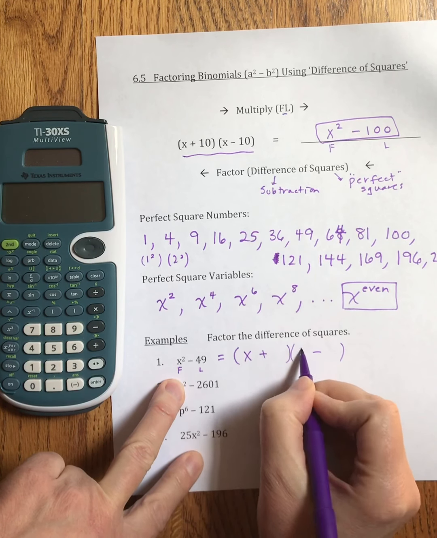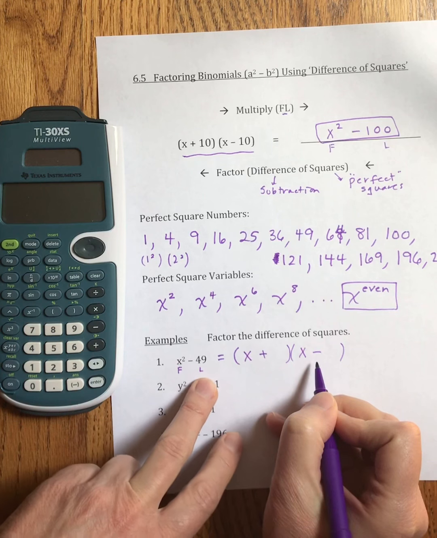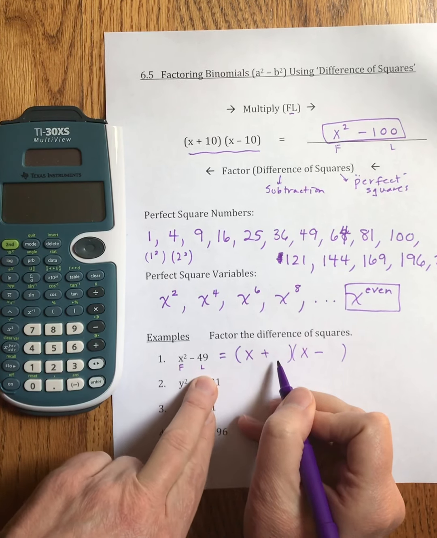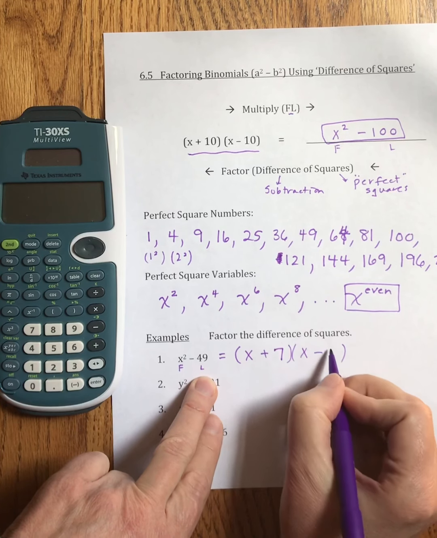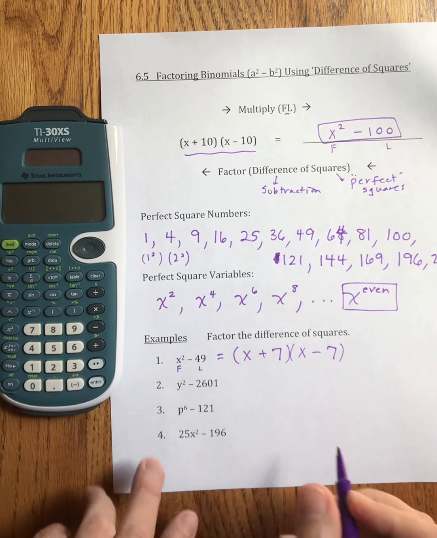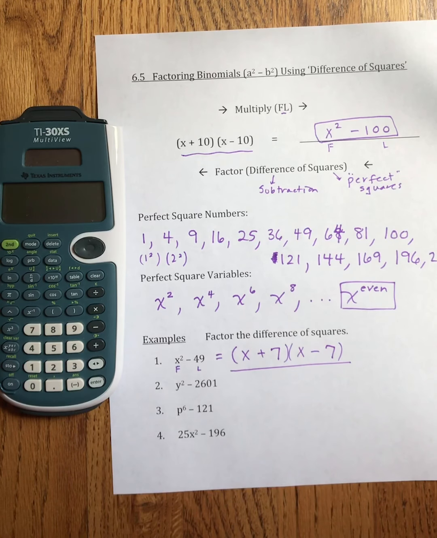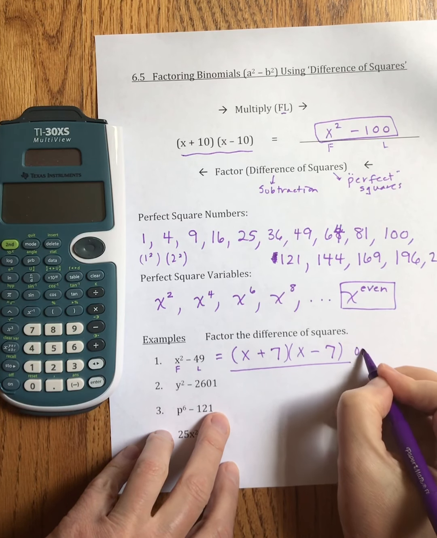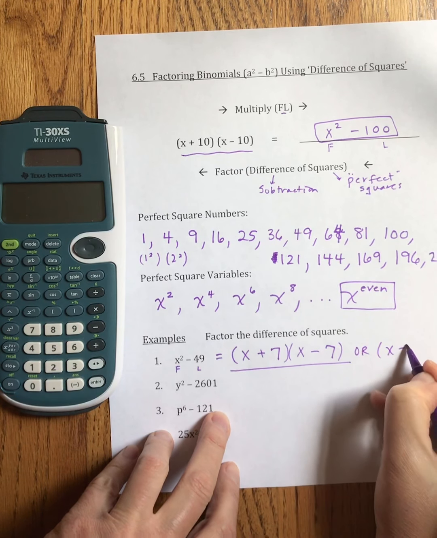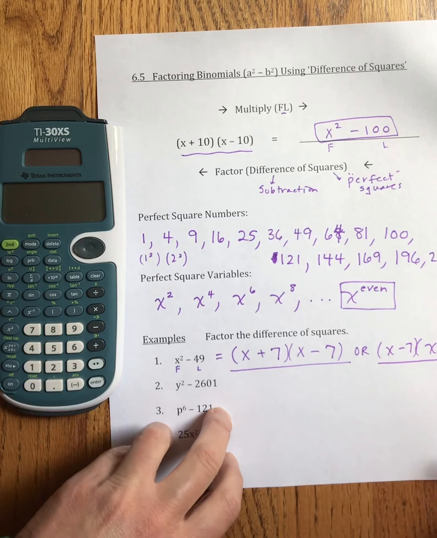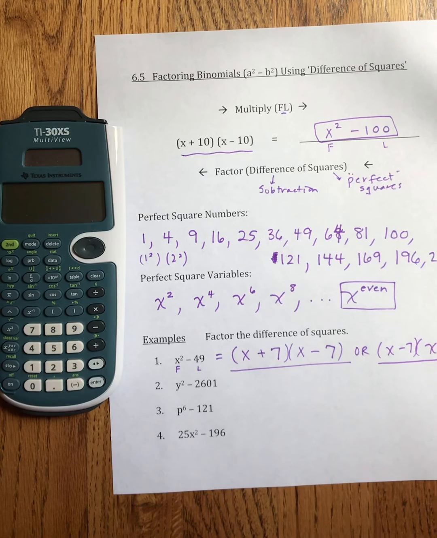So the way to get x squared is from x times x. And then the last, these two numbers need to multiply together to make 49. And I also know they need to be identical. So 7 times 7. Here's the factors for x squared minus 49. It doesn't matter, by the way, if you put the plus first or the minus first. It would be perfectly fine to write the answer as x minus 7 times x plus 7.